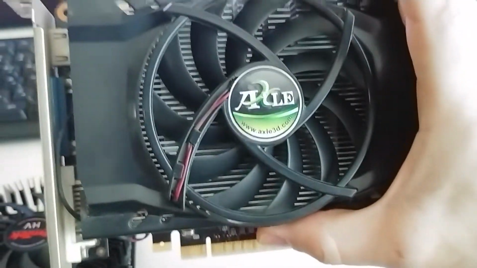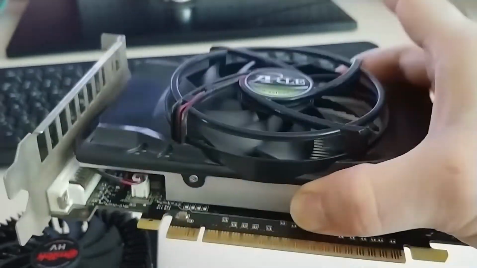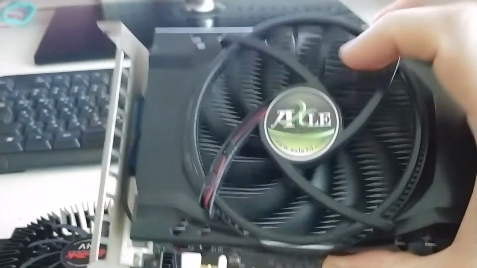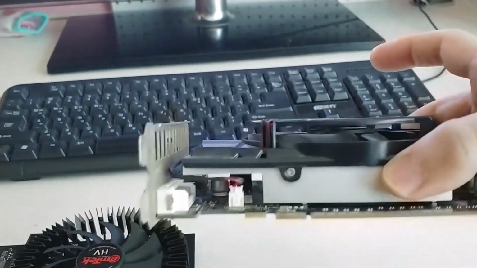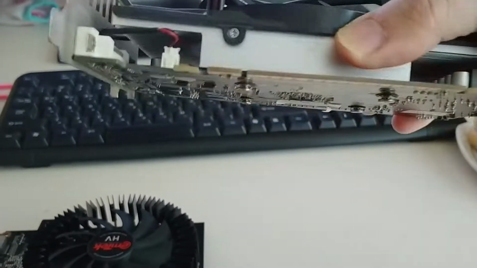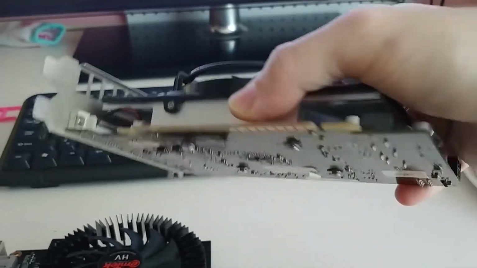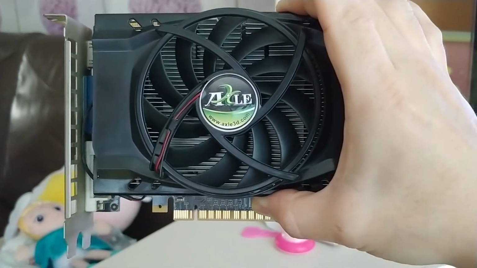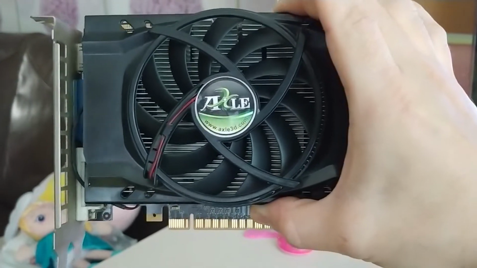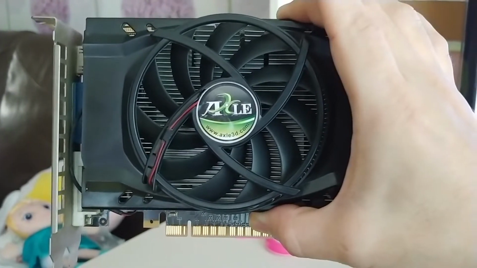And as you can see here, this is a bit old design and very plain and simple, basic cooling solution, and very heavy. The big heatsink, see? So this is AXLE.